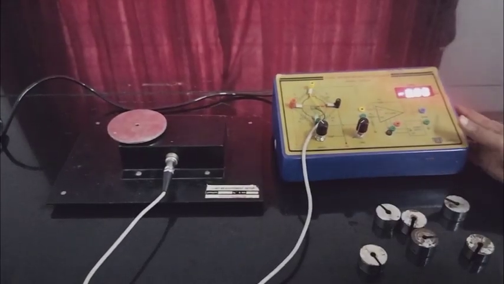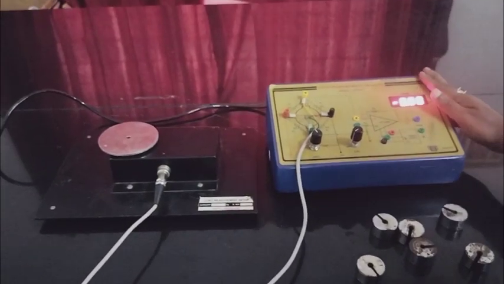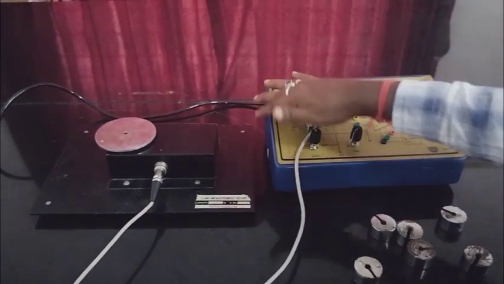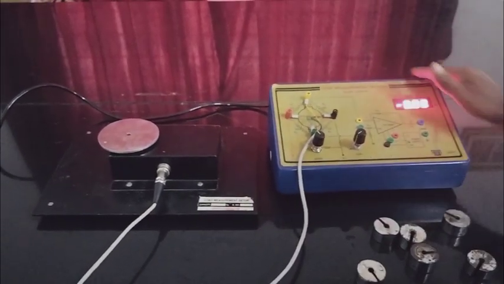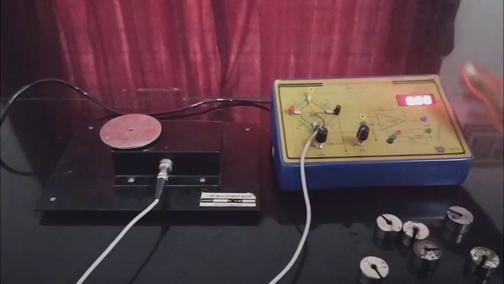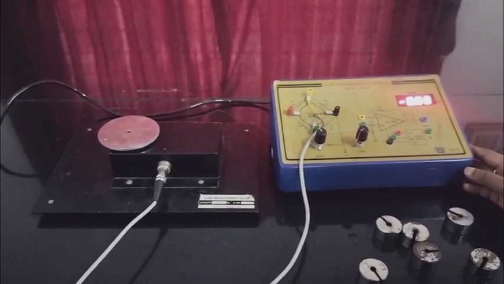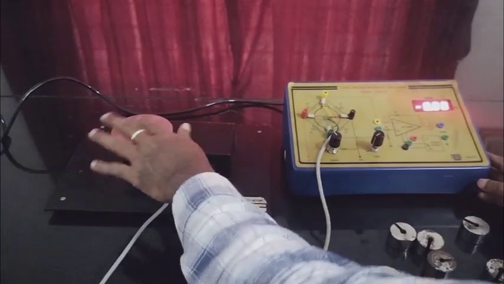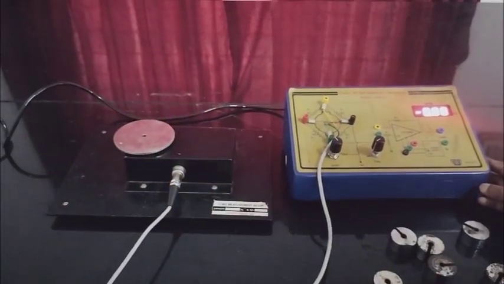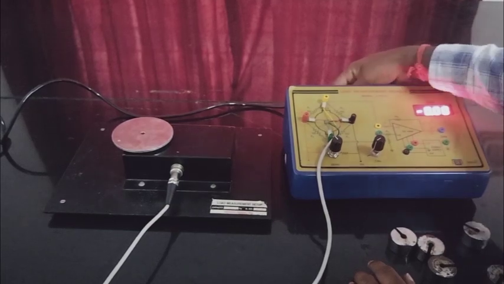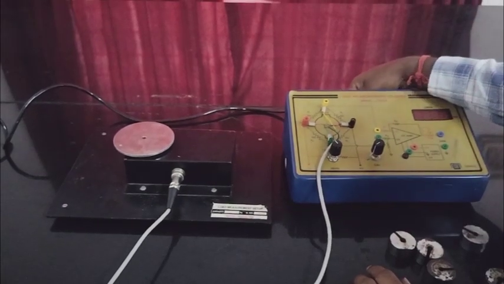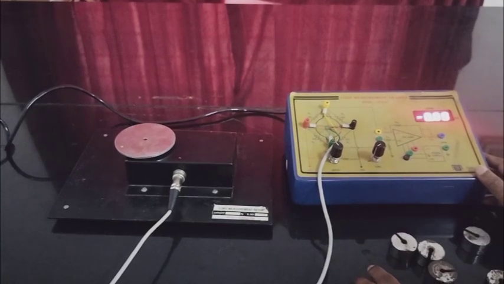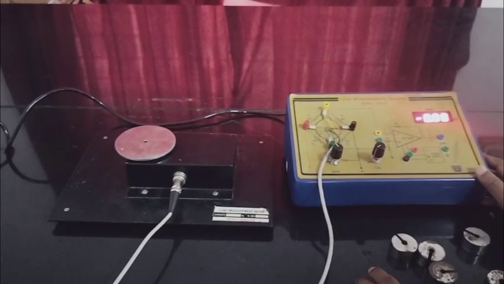Procedure of this experiment. First, ensure that the proving ring along with the load cell is in a perfectly vertical position. Check that the axis of the screw jack is perfectly aligned with the load cell. So this is the load cell. Then switch the instrument to the on position. This is the off position. Keep it on for 10 minutes of warm-up time.